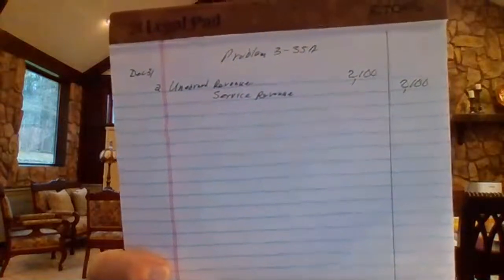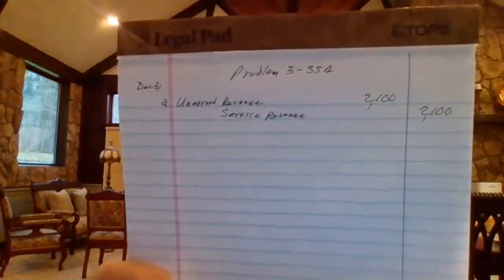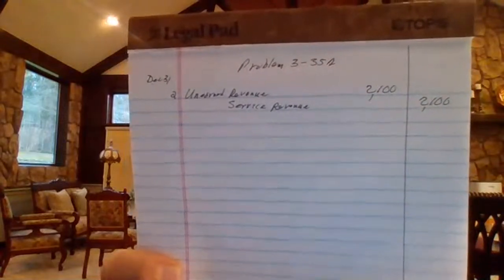So in A, we're reducing the liability unearned revenue and transferring it to a revenue account, taking it from the liability account, putting it into the revenue account. The amount was $2,100. I'll say computation, so that must be given. That is to record when you earn that was collected in advance. So we had a deferred revenue situation here.